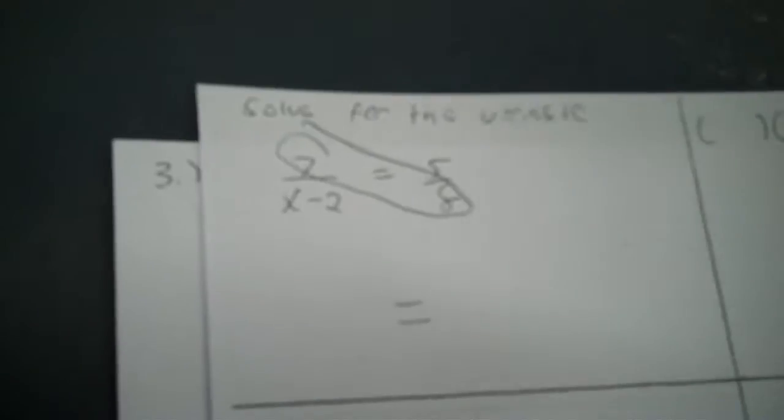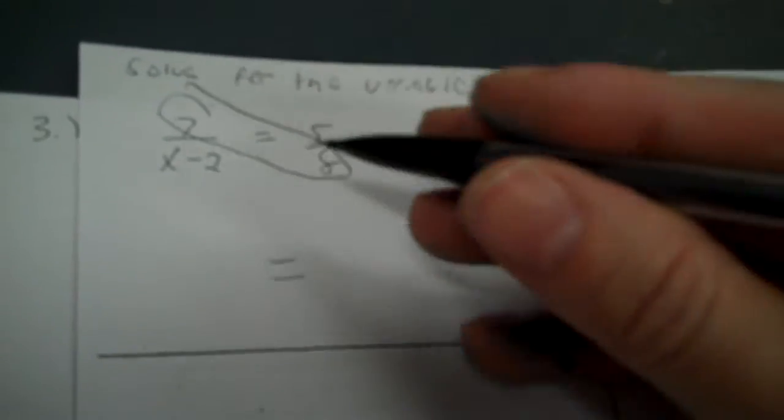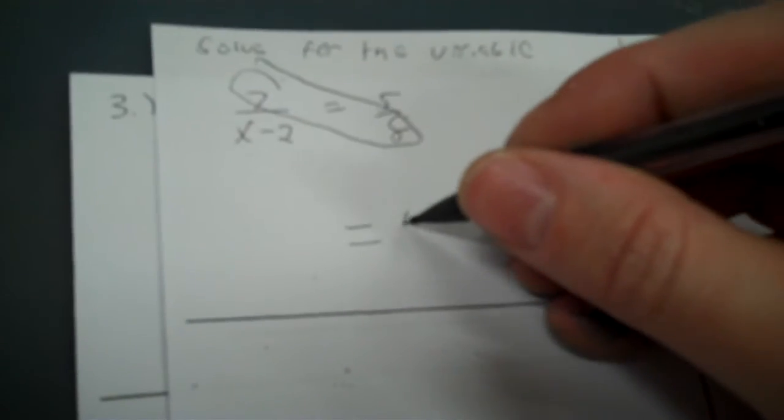Okay, here's what you need to do here. You're going to think of it the same way. It's a proportion. Circle the diagonal that doesn't have the x if there is one. Like right there, 7 times 8. Okay, 7 times 8 is 56. So I put 56 on this side.